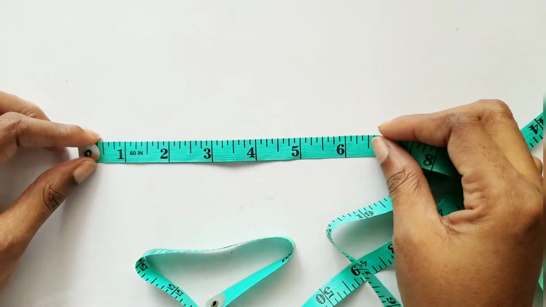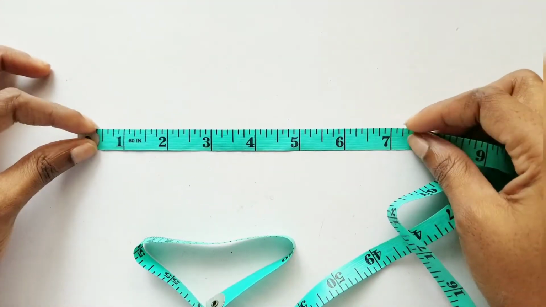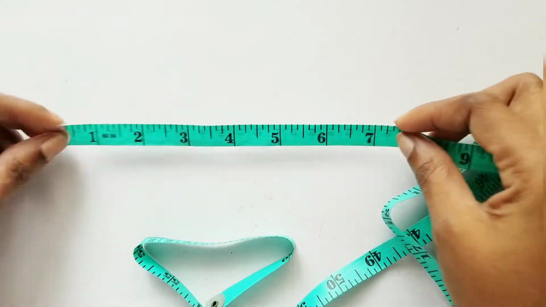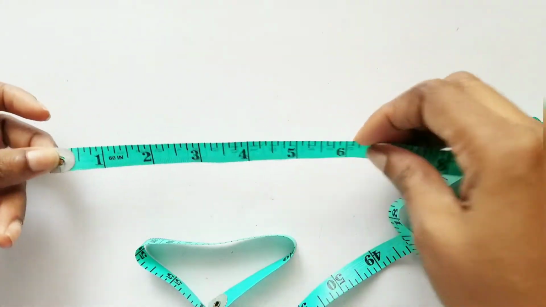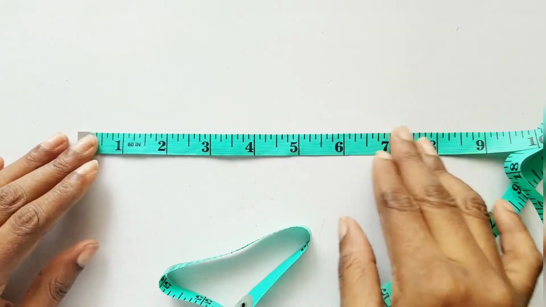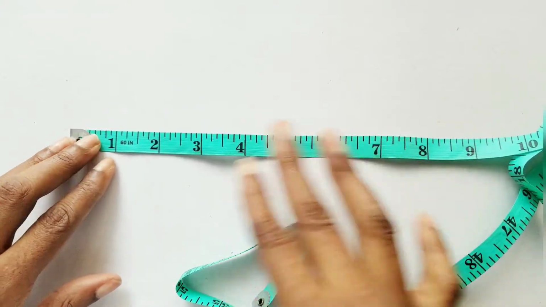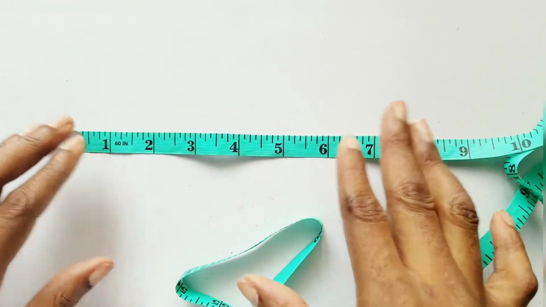So today we'll be talking about how to read your measuring tape right. So let's dive right in. Now, as you can see, this is our regular tape rule. If you're from this part of the world, which is Lagos, Nigeria, you will know this is the most common tape rule that we have here.